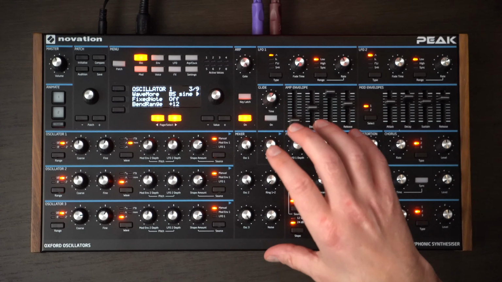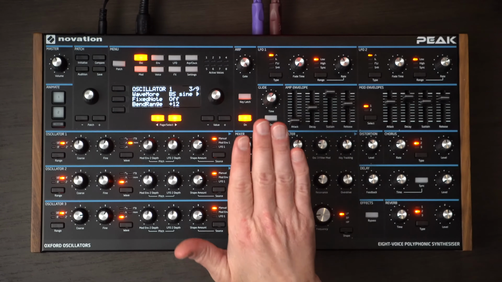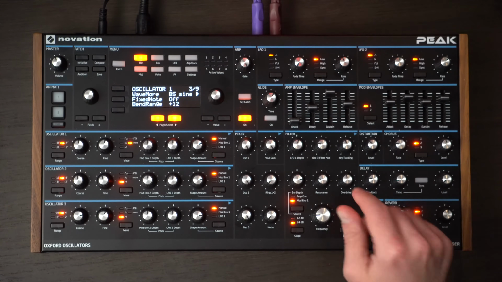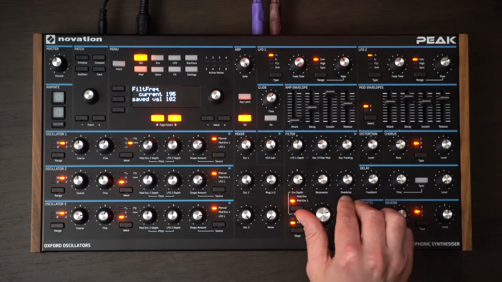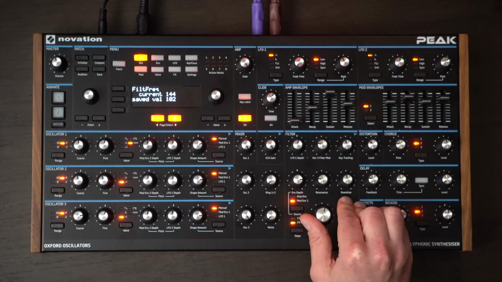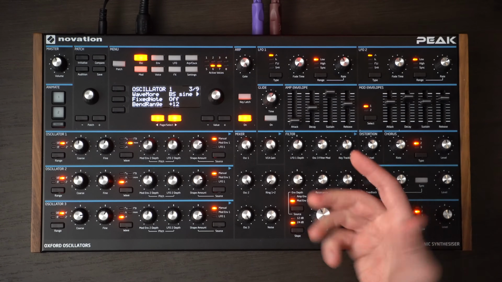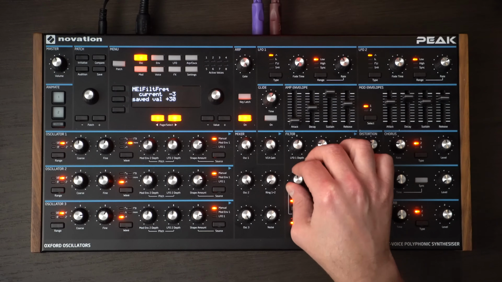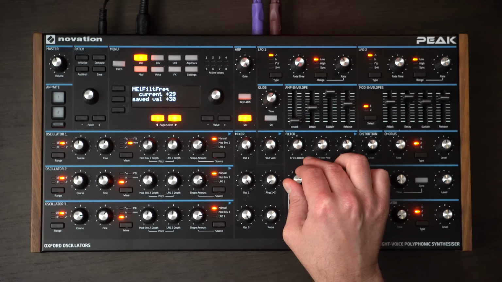From there, we've already handled the mixer section, so we're going to go over to the filter. Next up with the filter, we're going to pull that down to just over around 100. We're at 102 there. Envelope depth is going to be not very much at 30.